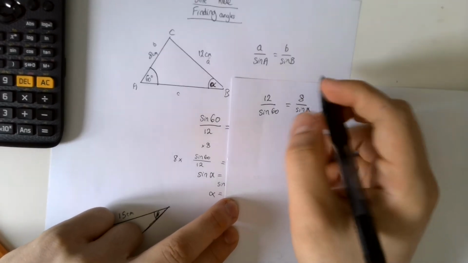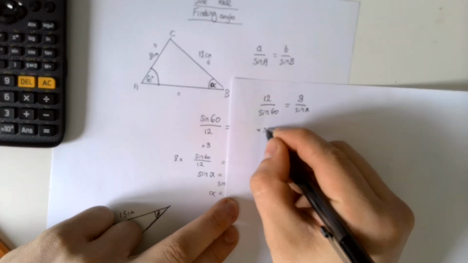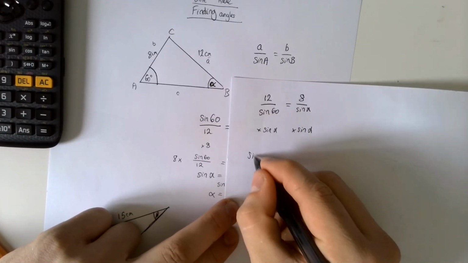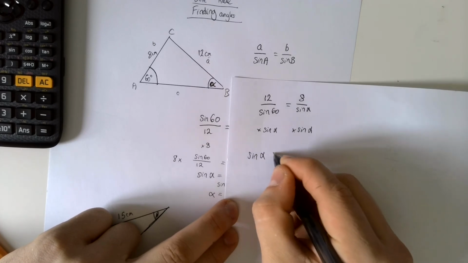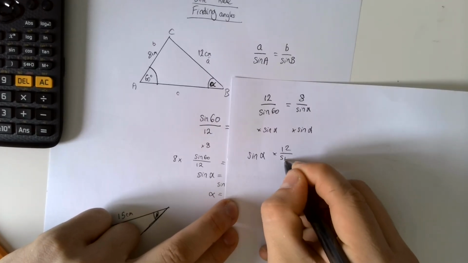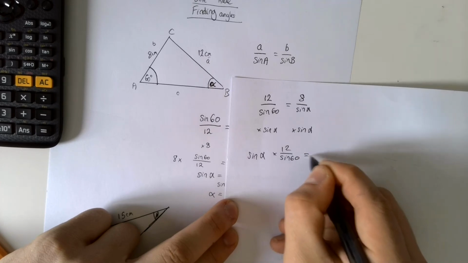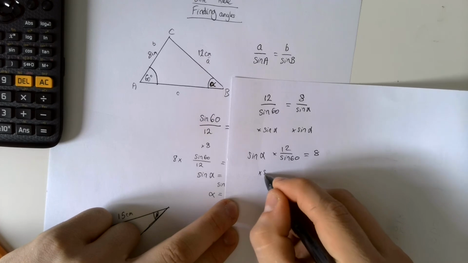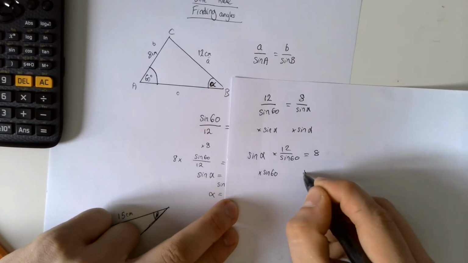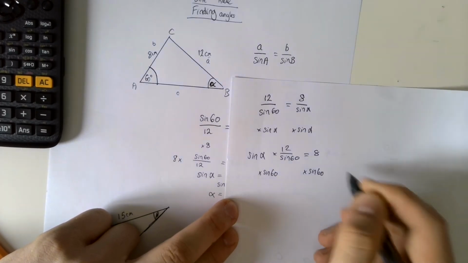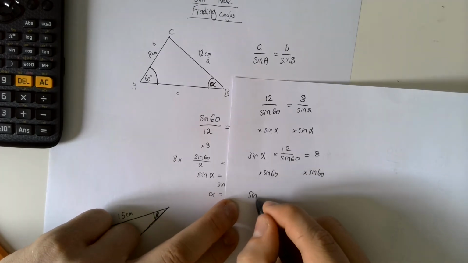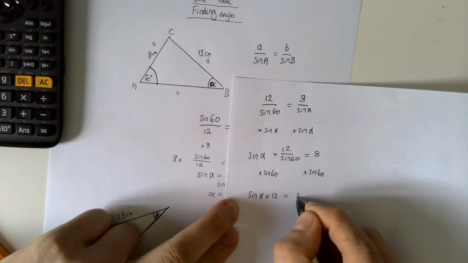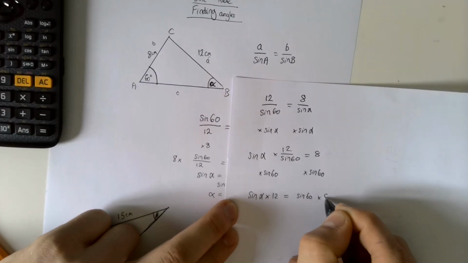So if I want to do my rearrangement, I'd have to multiply both sides by sine alpha to give me sine alpha times 12 over sine 60 equals 8. Then I'd have to multiply both sides by sine 60. So already there's quite a lot of multiplying going on here. There's lots of ways I could make a mistake. So sine alpha times 12 equals sine 60 times 8.